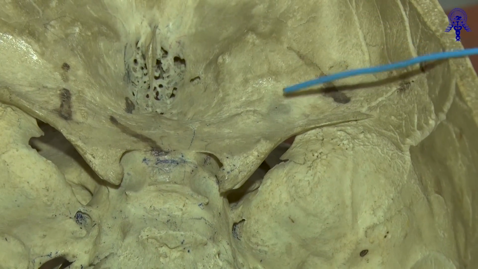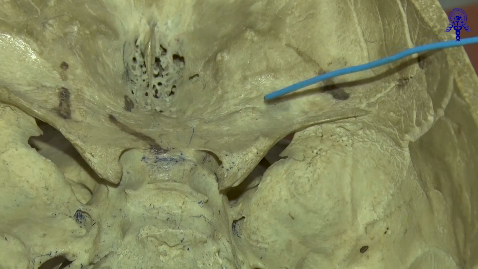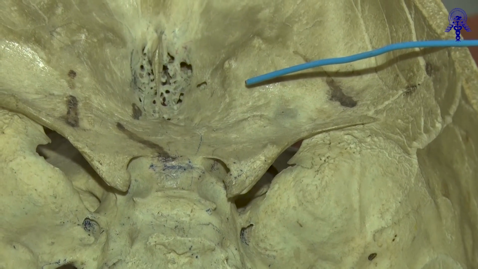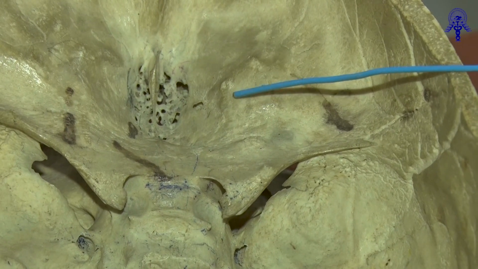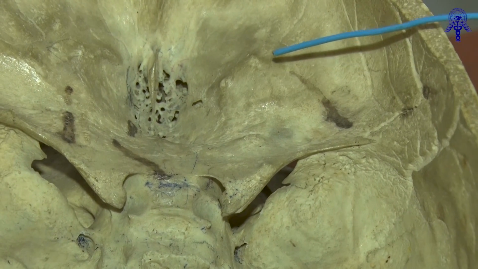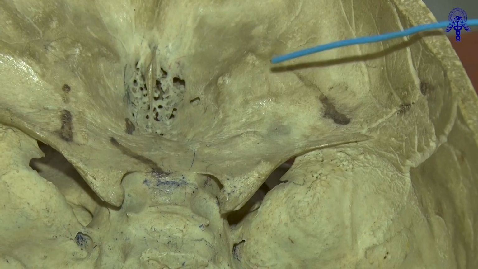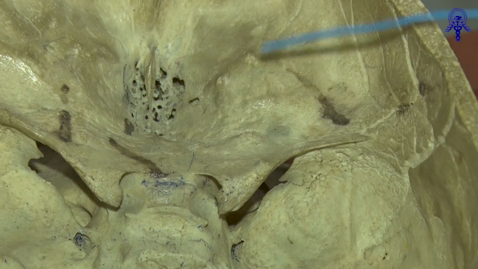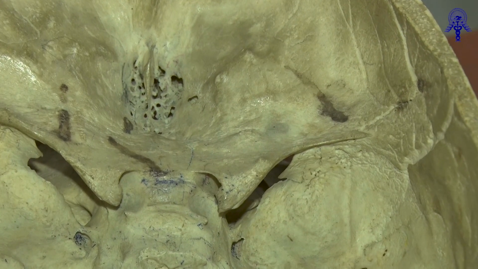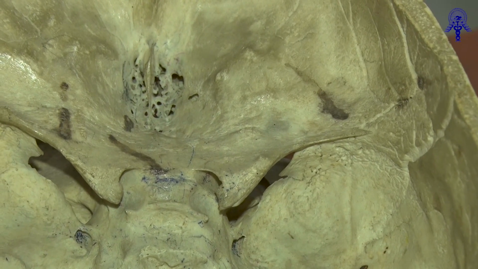Tell me. Trigeminal nerve branch, ophthalmic nerve branch. Ophthalmic nerve branches are the frontal nerve, lacrimal nerve, and trochlear nerve.